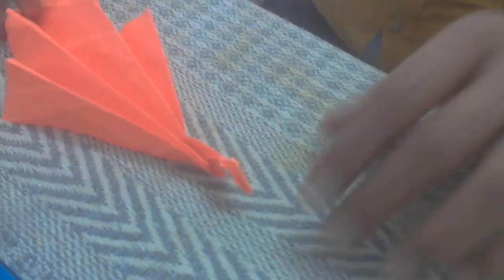Now see, we will open this paper, back side of the paper, and see the shape of this.